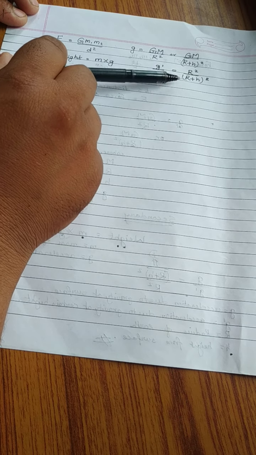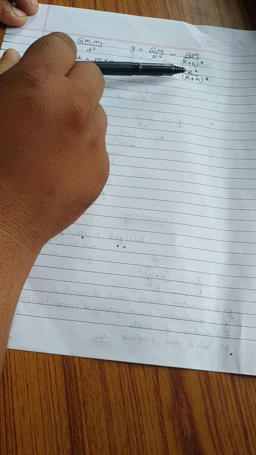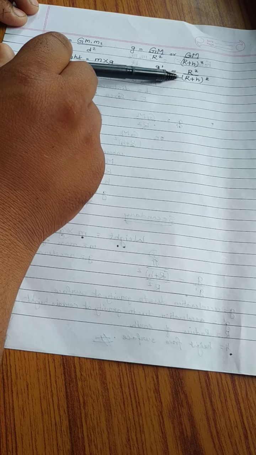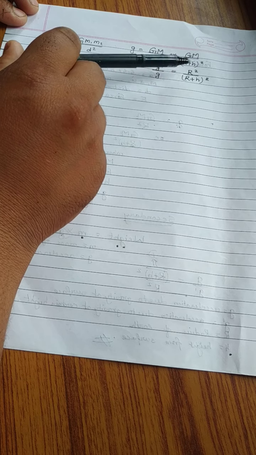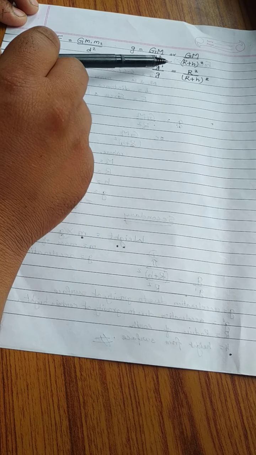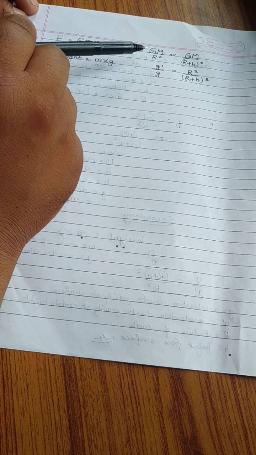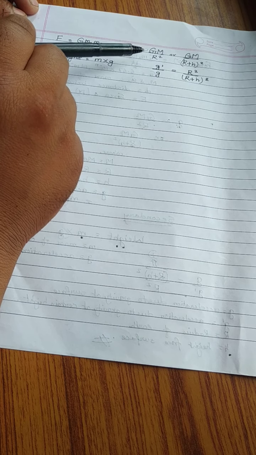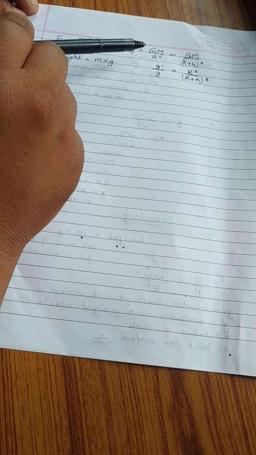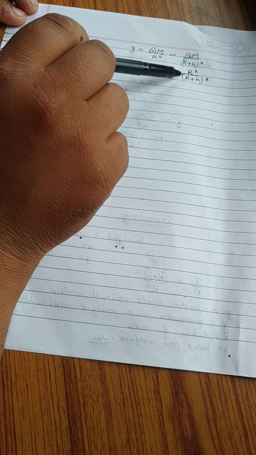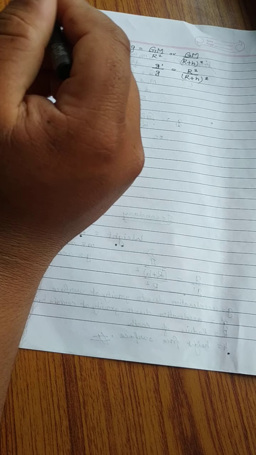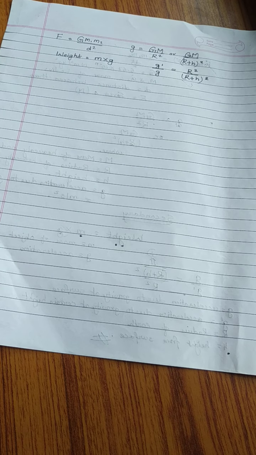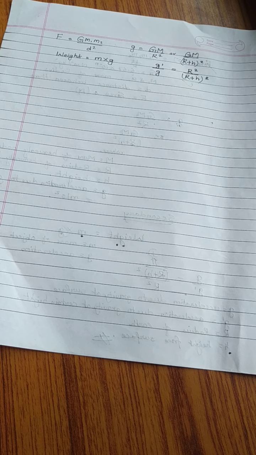So sometimes, instead of giving the separate radius of a heavenly body and height of the heavenly body, the question directly gives the distance from the center of the earth to the heavenly body. In that case, you don't need to use r plus h, just use d square. You consider this r plus h to be d and use the formula. So these were some basic formulas that are used in this chapter.